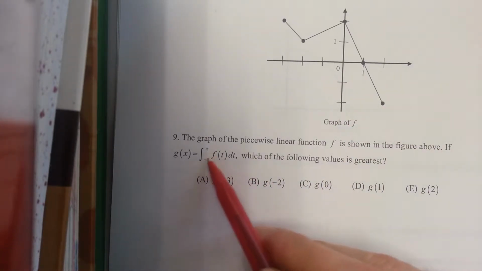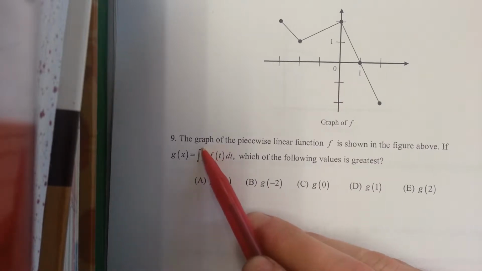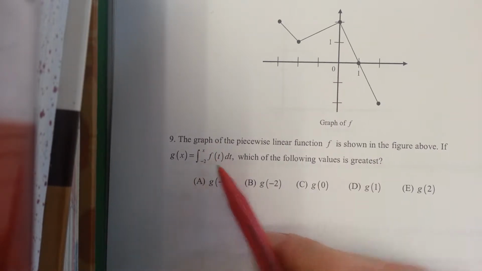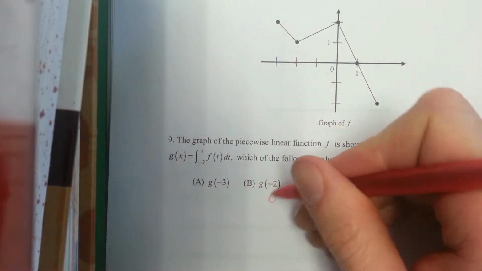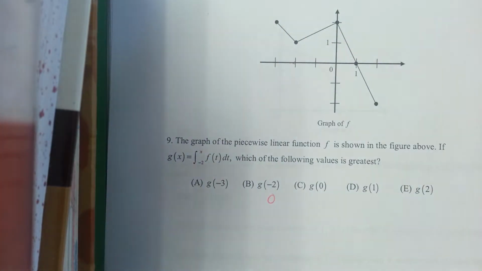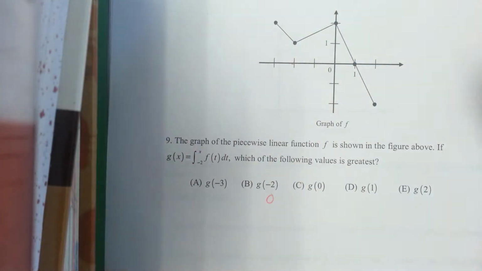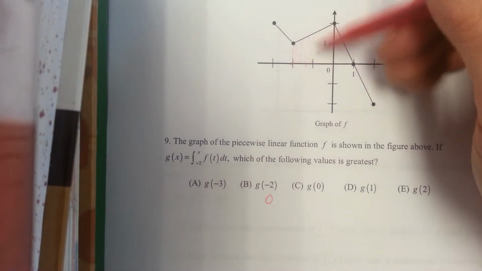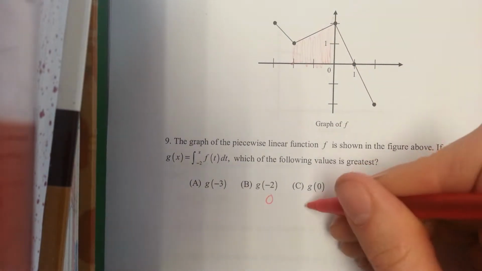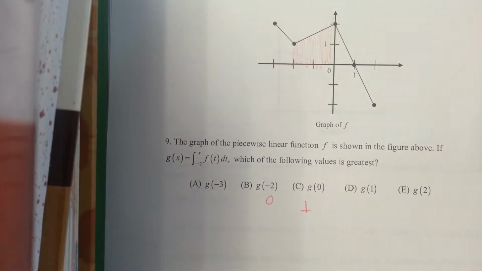Okay, so this is what I see. Negative 2 to something. Fair enough. If it's negative 2 to negative 2, we can immediately see g of negative 2 is 0, because we don't pick anything up left or right. Now g of 0, well, we pick up all of this. That's a lot to get picked up, so that's going to be positive.